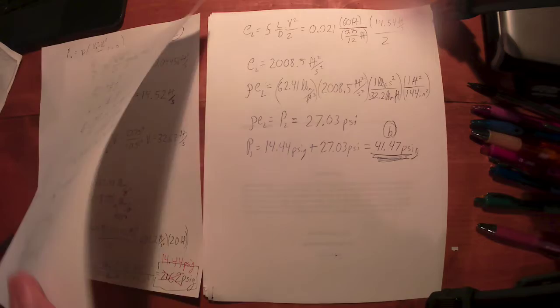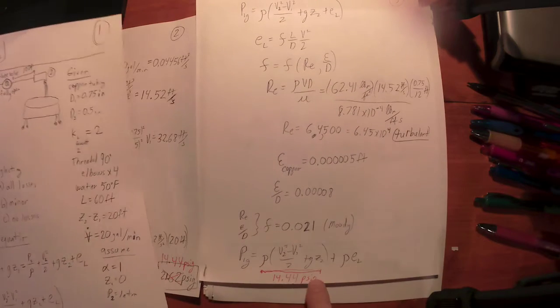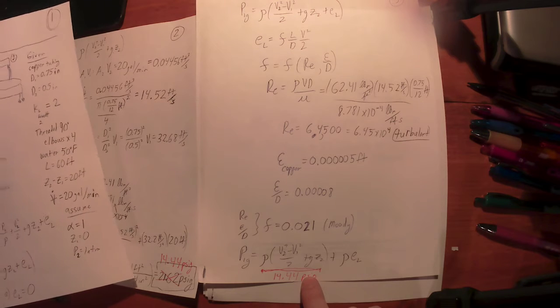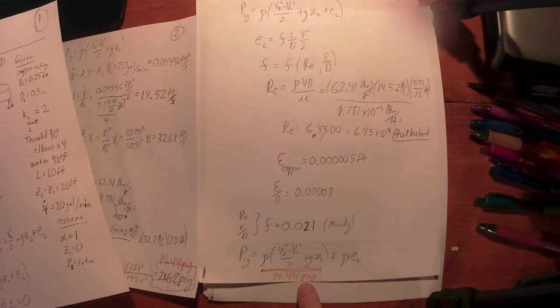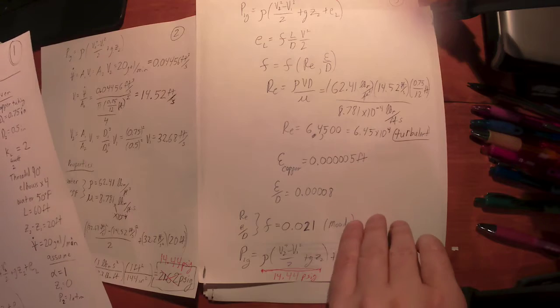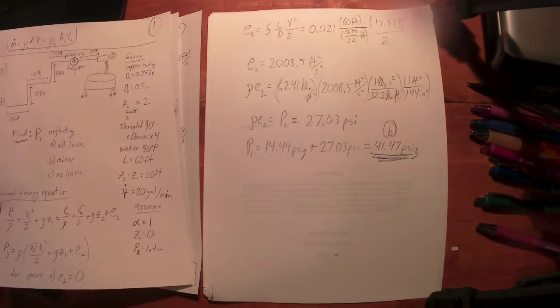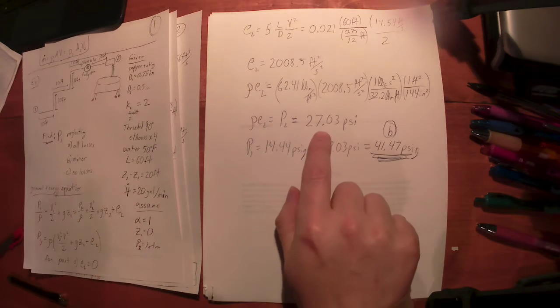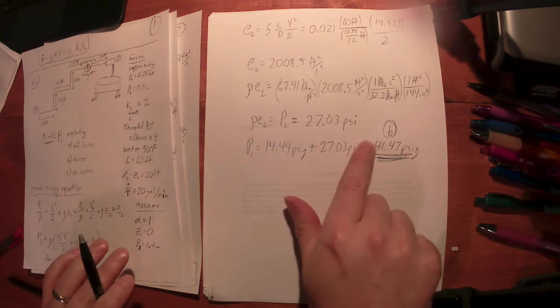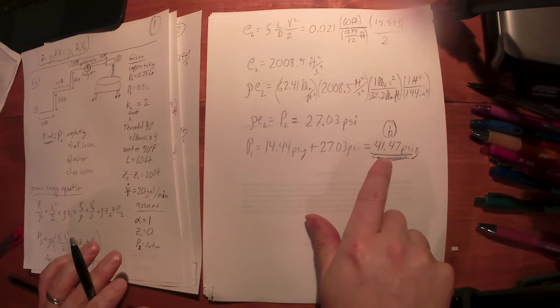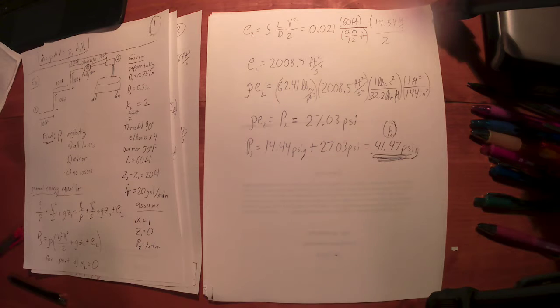So again, Part A, to overcome the increase in elevation, we needed about 14.44 psi. That's in an ideal flow situation. This is not ideal flow. We've got about 60 feet of pipe. That's going to increase the pressure loss by an additional 27 psi. So to overcome the major loss in the Bernoulli equation, we're going to need about 41.5 psi additional to get there.